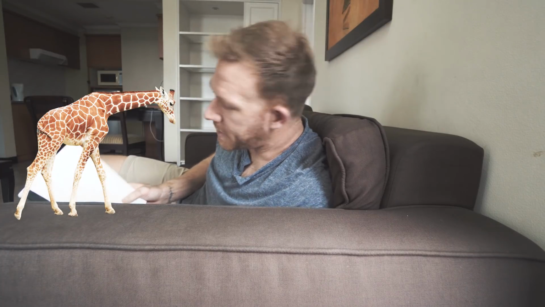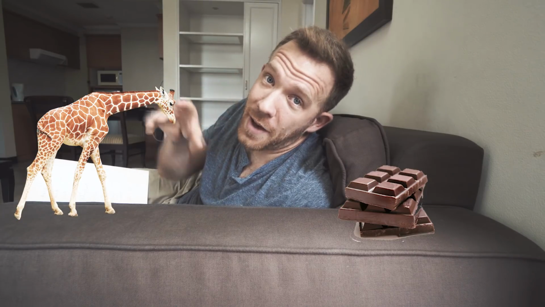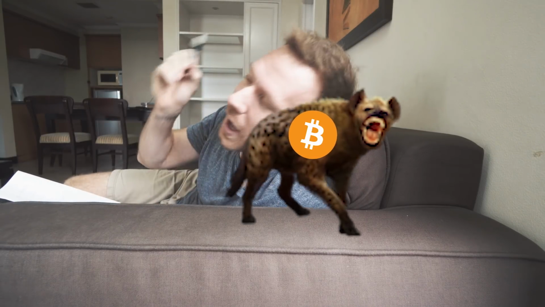Next letter is G, giraffe, right? Seventh item on our list. And this one's pretty simple, it's chocolates, right? I would picture that this giraffe, obviously it has spots, but maybe these spots are actually chocolates. Our eighth item on the list, we're with a hyena now. We got Bitcoin, right? Do you have Bitcoin? You know who has Bitcoin? This hyena. He's laughing his way to the bank because he invested in Bitcoin years ago, millions of dollars worth of Bitcoin. Next one is I for iguana.